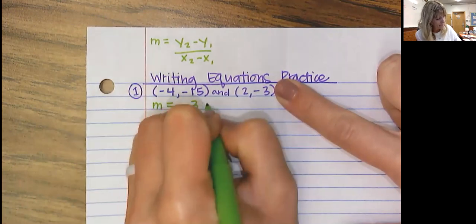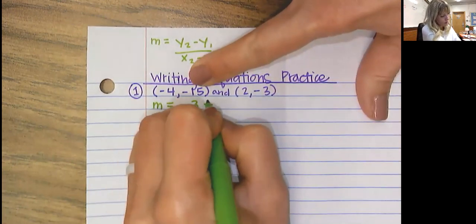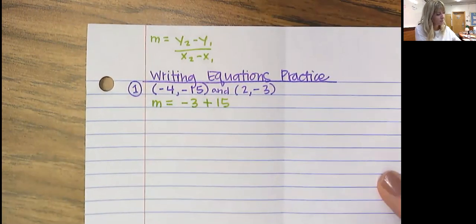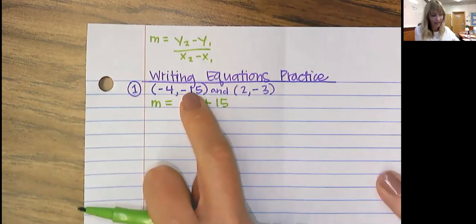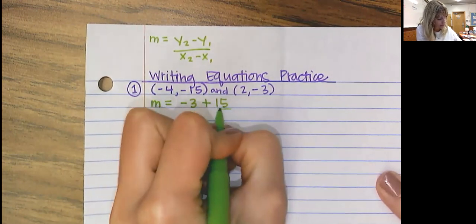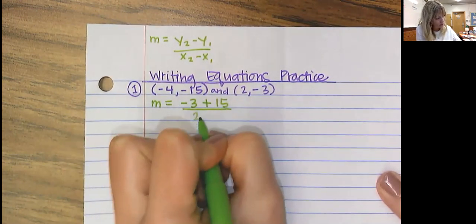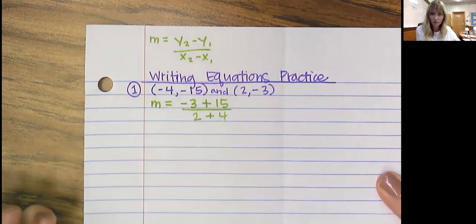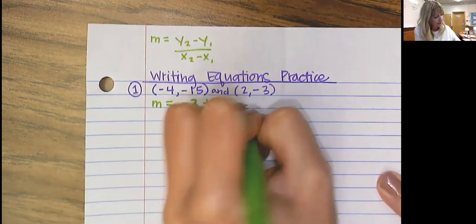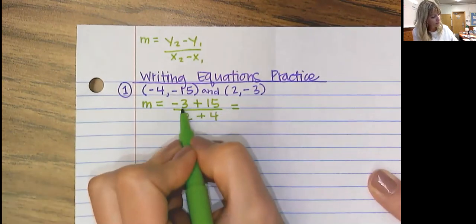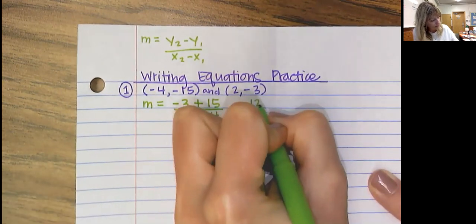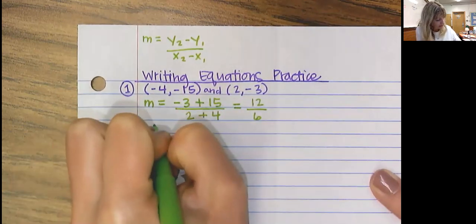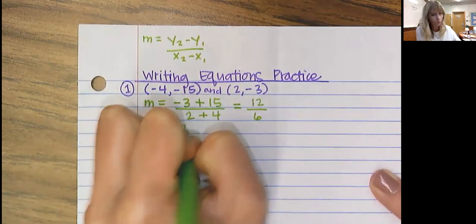Y2 minus Y1, and why in the world did I say minus and then just change it to a plus? Because I realized it was minus a negative, so I changed that to a plus, over X2 minus -4, so I changed that one to a plus as well. I'm going to find the slope first. -3 plus 15 is 12 over 2 plus 4 is 6. That means M equals 2.